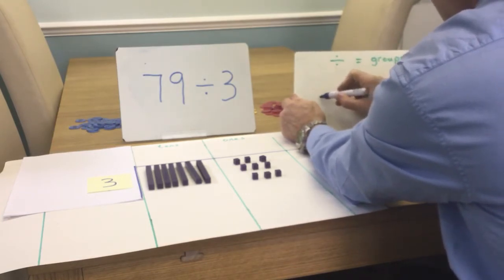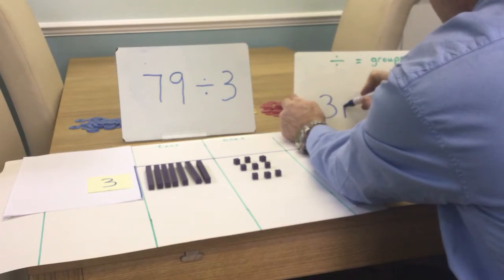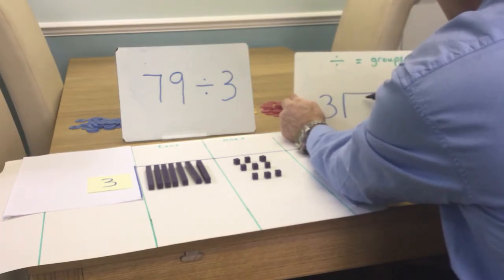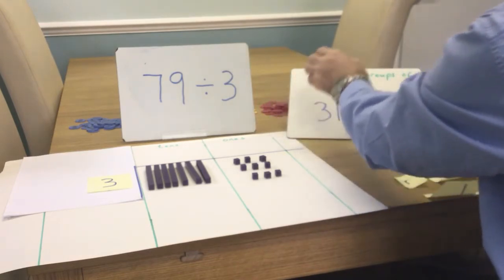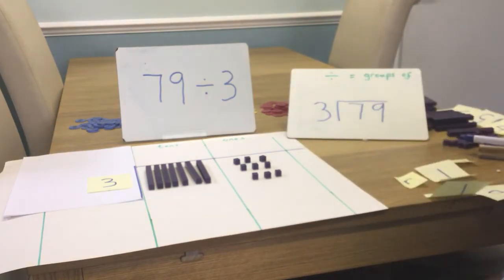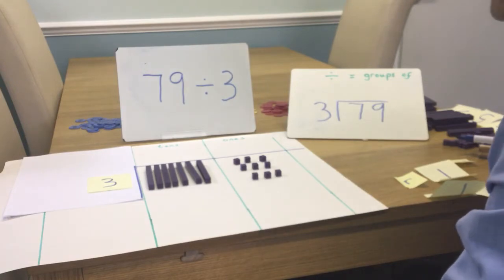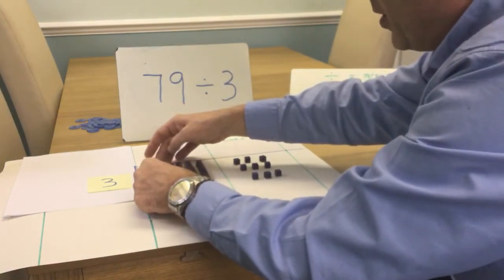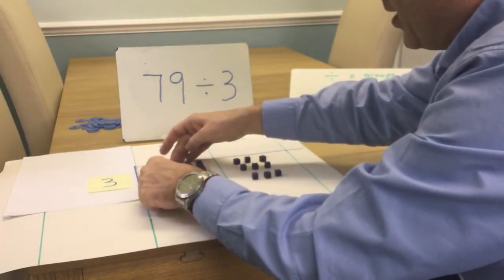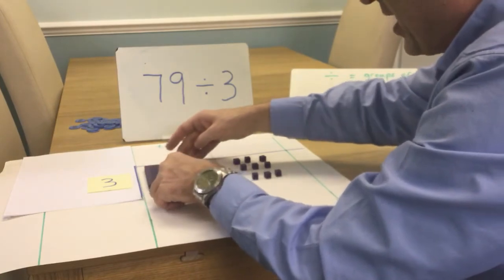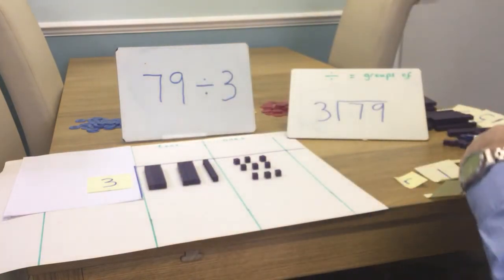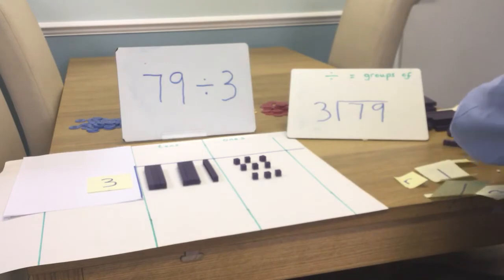So start with the 3, draw my bus stop. As you know, use a ruler in your books, and write down 79. Okay, I think we're ready to go. First question, tens column. How many groups of 3 tens can I make from 7 tens? Well, I can make 1 group of 3 tens there, 3 tens being 30, and a second group there of 30. So I open up with the fact that I can make 2.